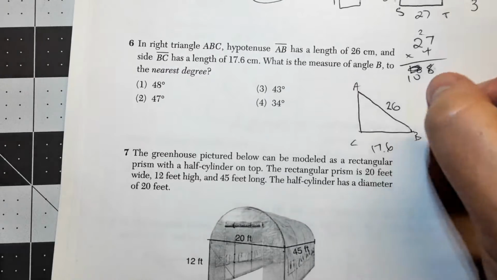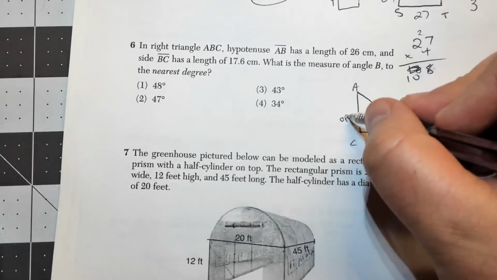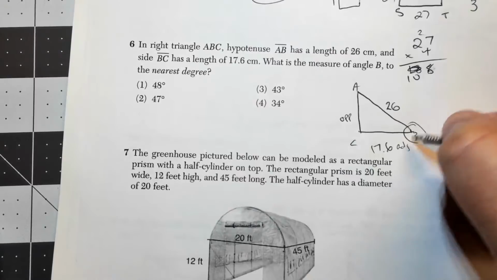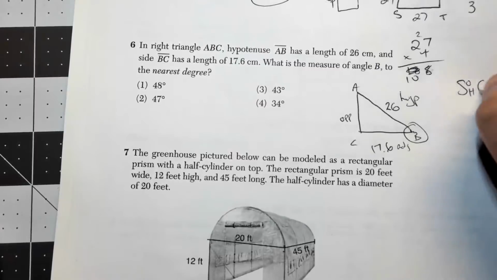So what we're going to do is find our reference angle first. That's angle B. We're going to label opposite, adjacent, hypotenuse. For SOHCAHTOA, find your angle, locate your sides based on the angle, and then remember your SOHCAHTOA.